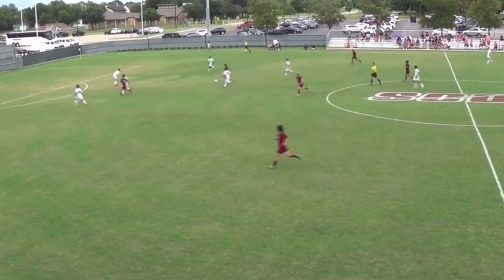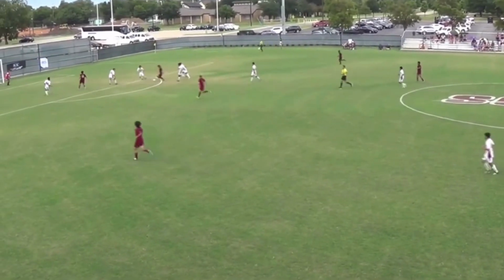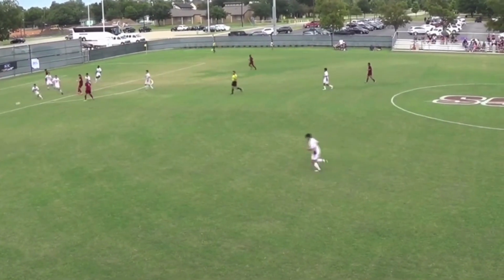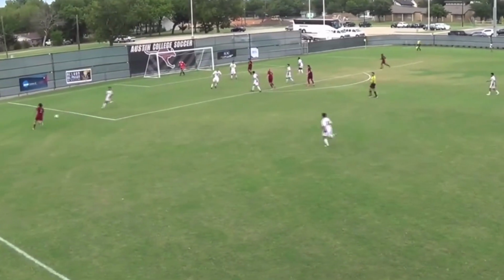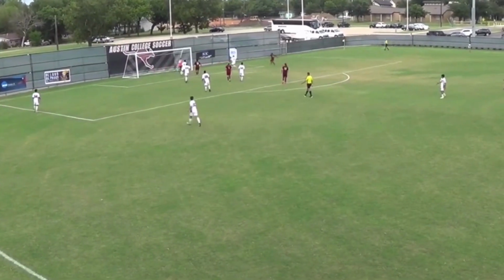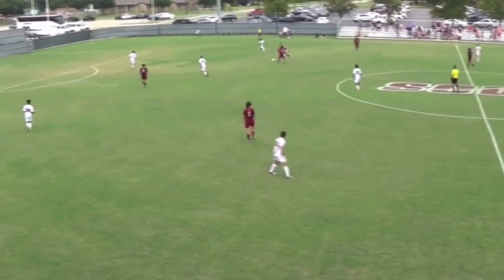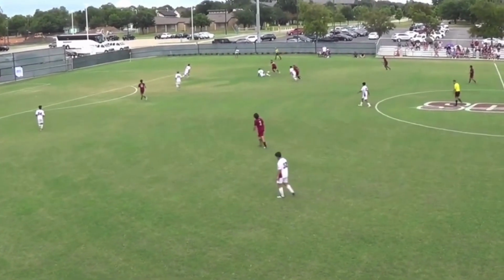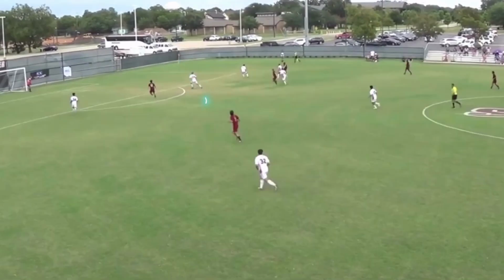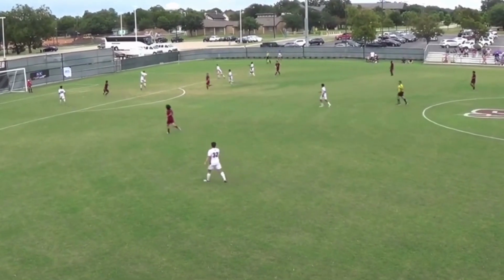So one of their mids is dribbling at us. Me and Noe step up before he can get a good shot off, so he has to play it out wide to the wing. And the wing doesn't put a good cross in. It goes out, and we get a goal kick. So here I'm not aware of where the forward is, and luckily it's not a good cross, and I can get my head on it a couple times and get it out of danger.